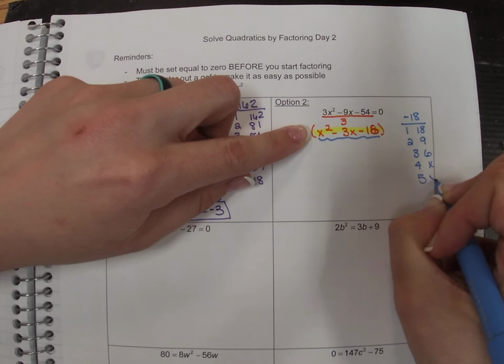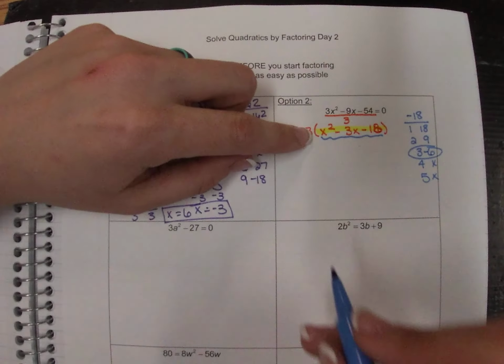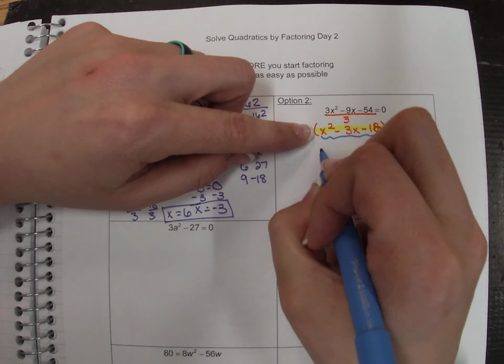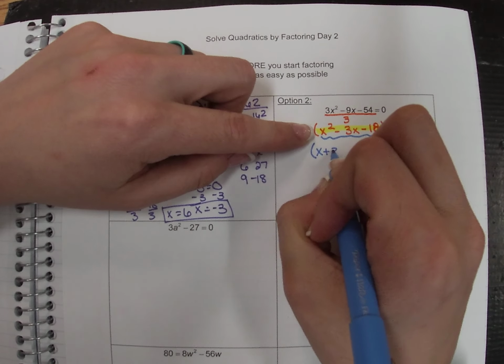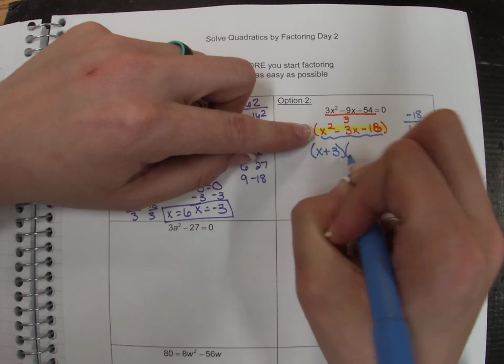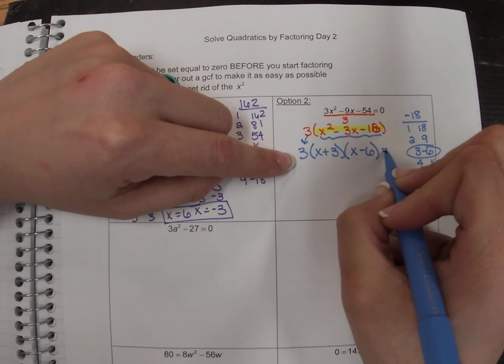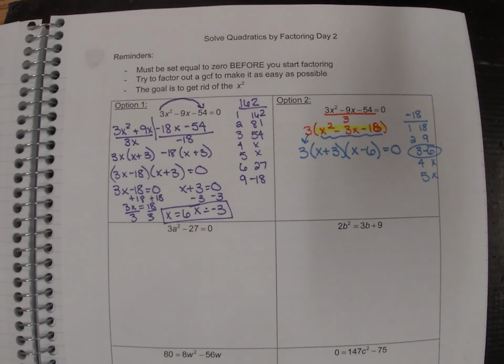I'm going to check my signs, and I can use the shortcut. So this right here factors into x plus 3 and x minus 6. We're just still bringing this 3 down. Okay, and now we have this factored. We didn't have to do any of that rewriting and factoring by grouping.